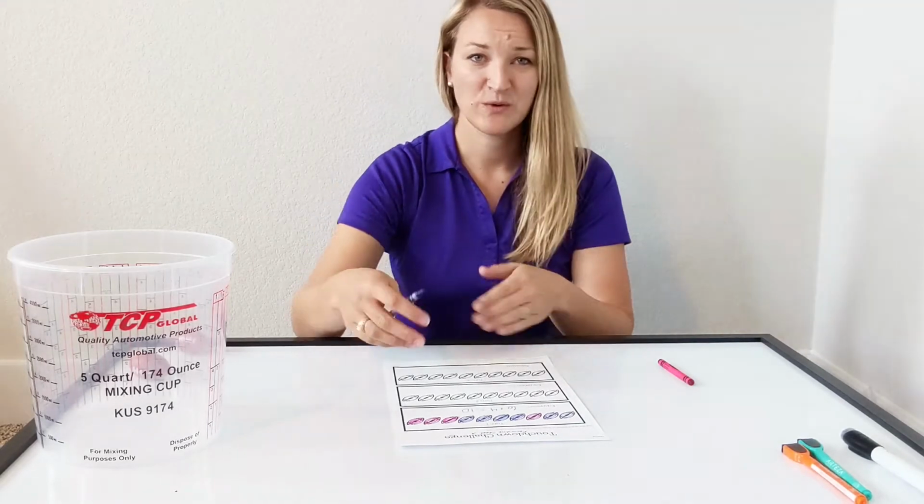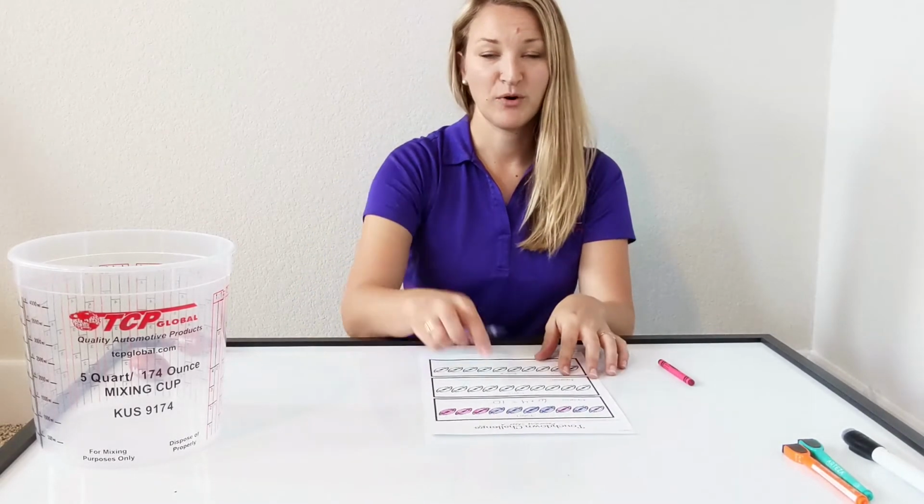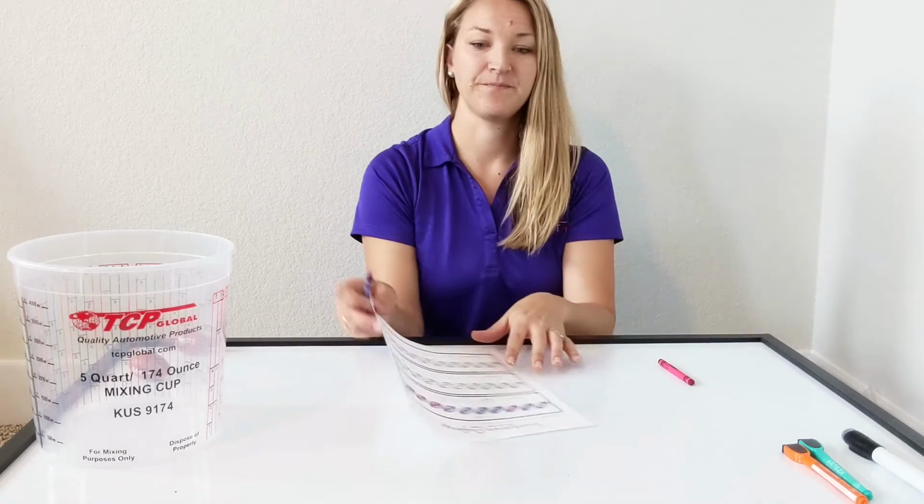And then they would trade roles and it would be their partner's turn. Their partner would do the same thing on the recording sheet.